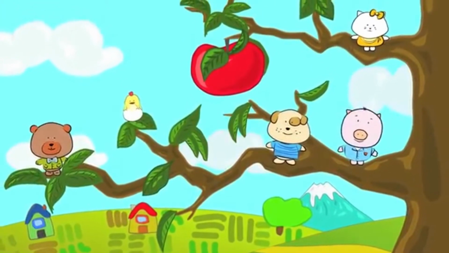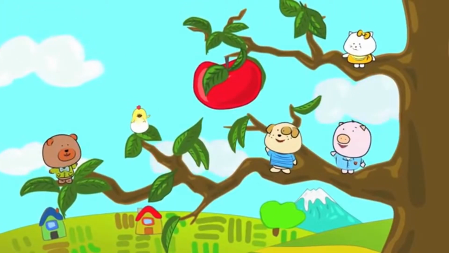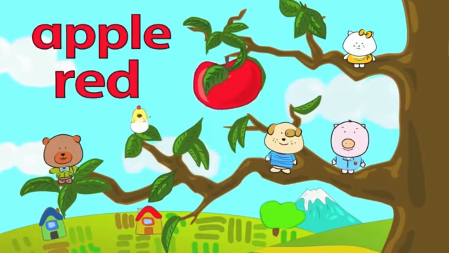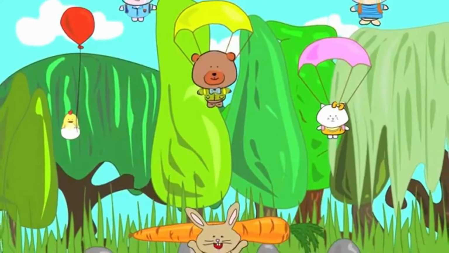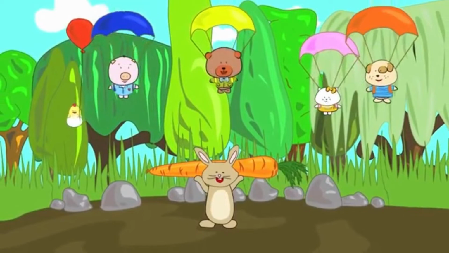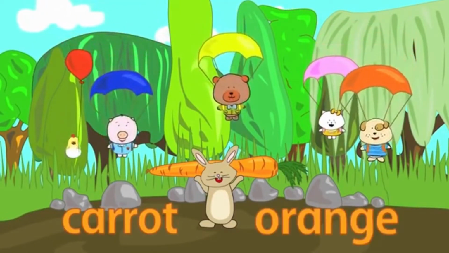Tell me, what do you see? I see an apple and it's red. Tell me, what do you see? I see a carrot and it's orange.